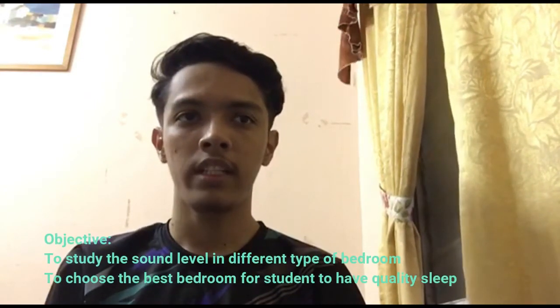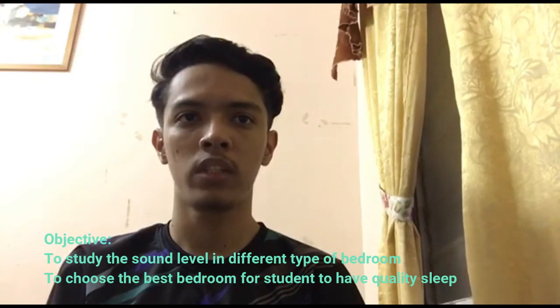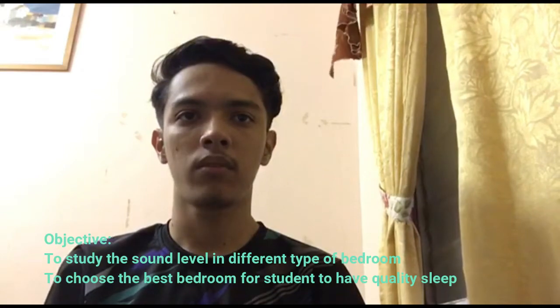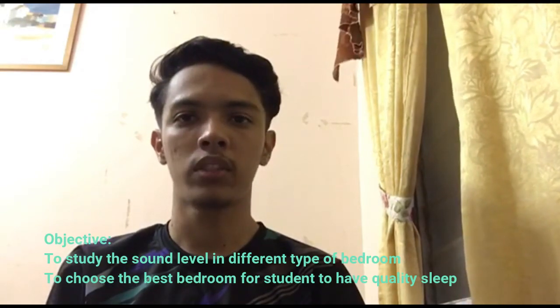In this assignment, our group will measure sound level in 5 places, which are in front of a radio, in front of a television, in front of a fan, in a sharing room, and a silent room. The objective of this experiment is to study the sound level in a house for students in different locations, and to choose the best location for students to sleep in a house.